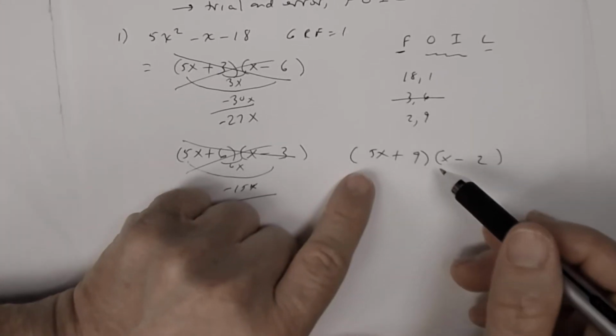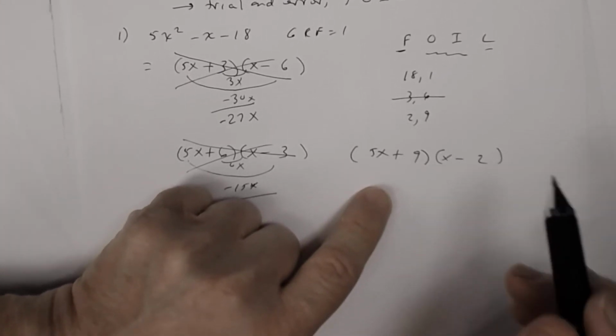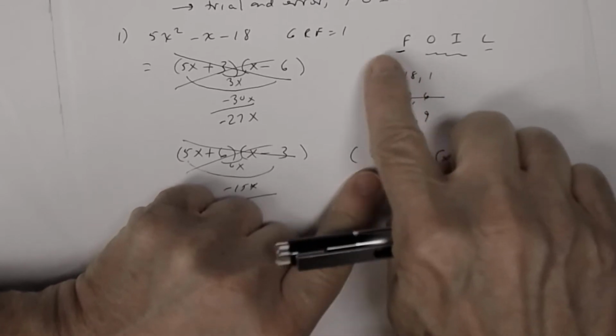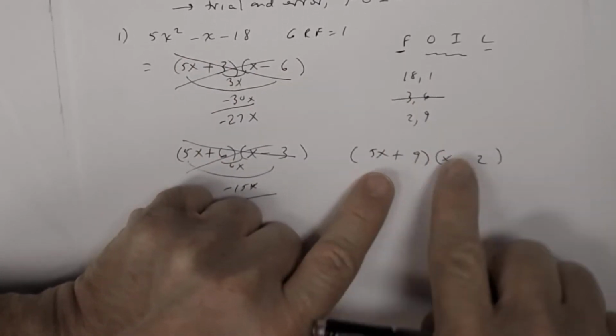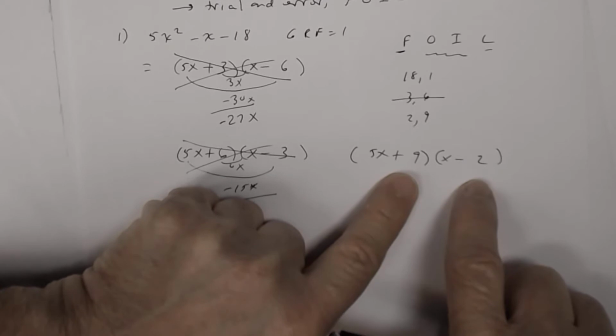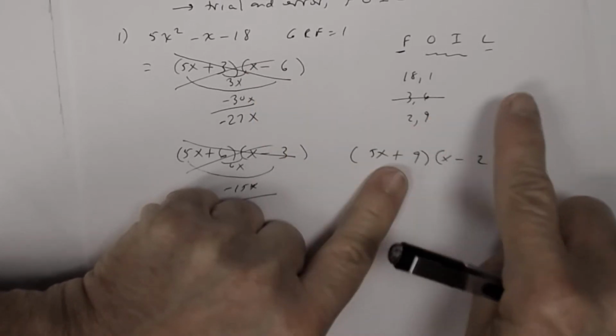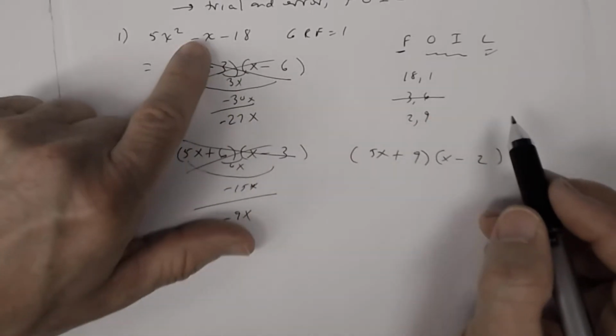So before you say that's the answer, always check. 5x times x is 5x squared. So there's my F. Let's do the L. A positive 9 times a negative 2 is a negative 18. That's what I wanted. So far I'm good. Now let's check the middle.